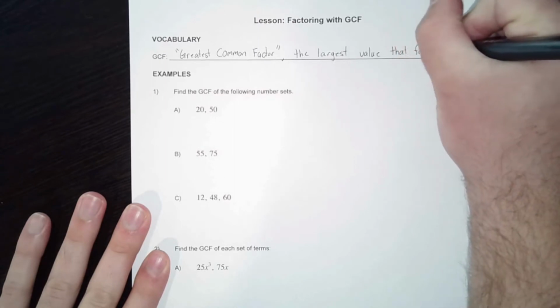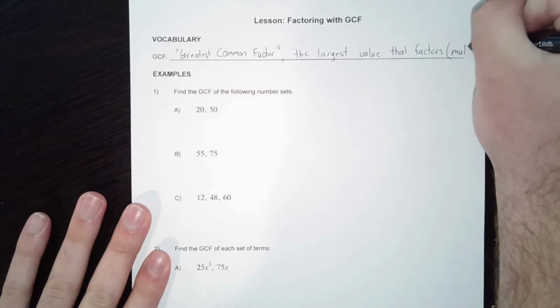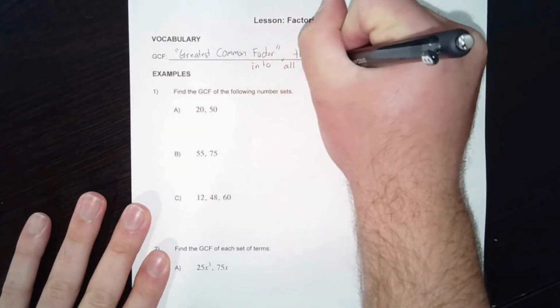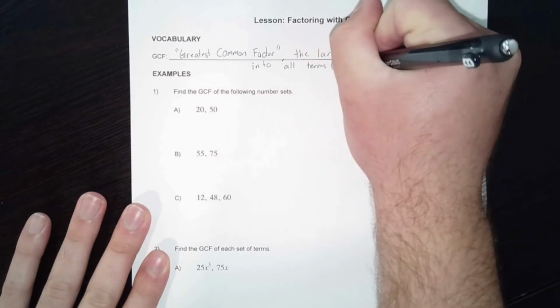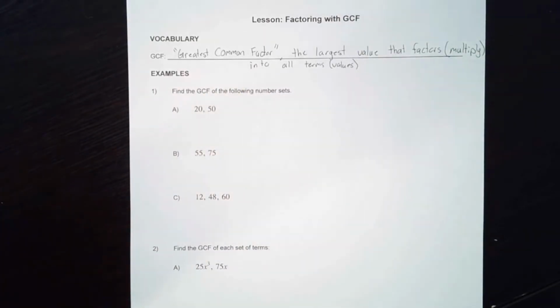So we're using that factor word, and that factors means that we can multiply into all, I'm going to say terms, but you could say values here as well. Okay, and the fact that it goes into all of them means it's common. Because lots of these things that we're going to be working with have multiple factors, and they can at times have very large factors, but we want the largest one that goes into all of them. So let's start with breaking down just numbers, and then we'll worry about what that looks like when we get numbers and variables and everything else going on.